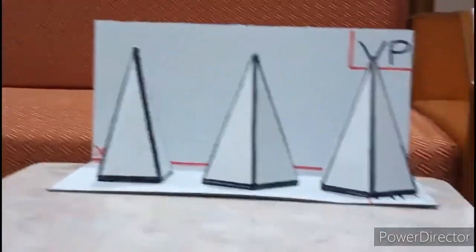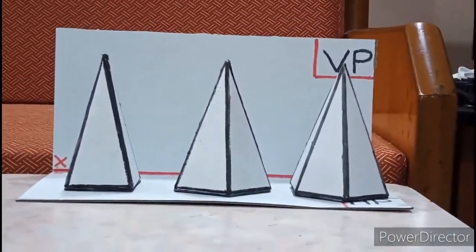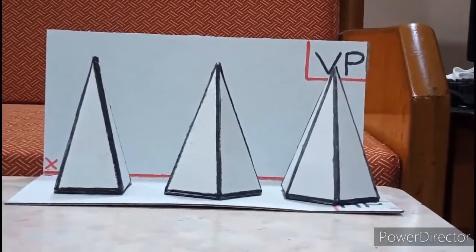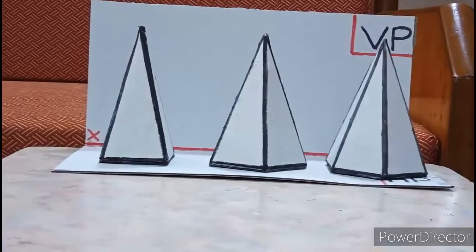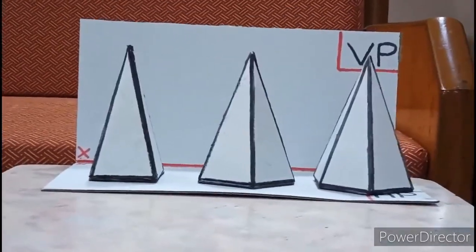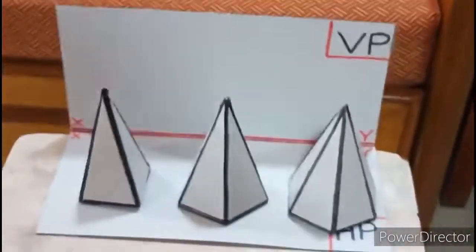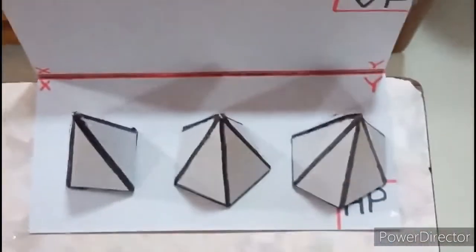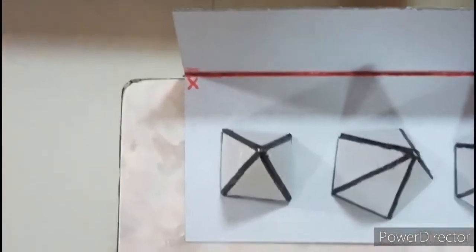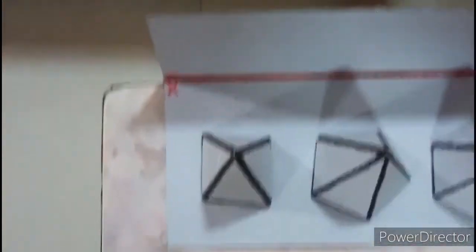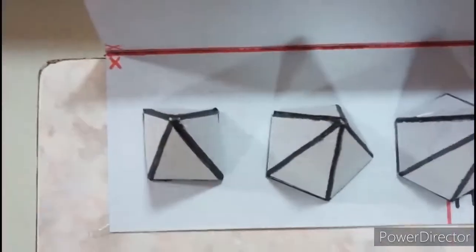As an example, you can see there are three pyramids which are kept on their base on HP. So the base is resting on HP. If you look at the front view of all these three pyramids, you cannot see the base edge, but you can see the triangular surfaces. And if you visualize from the top view, let us see the square pyramid first. You can see that in the top view, apart from the four black lines, you can also see the boundary of the square, isn't it?